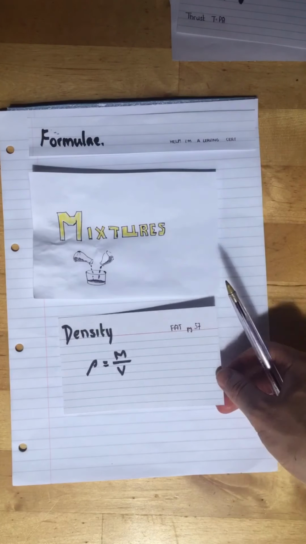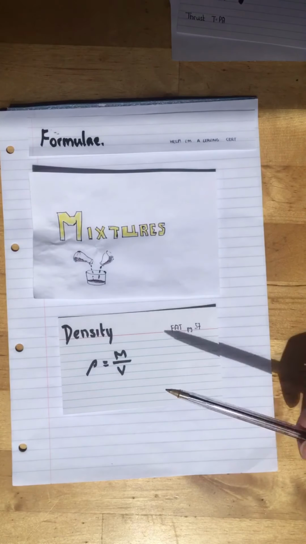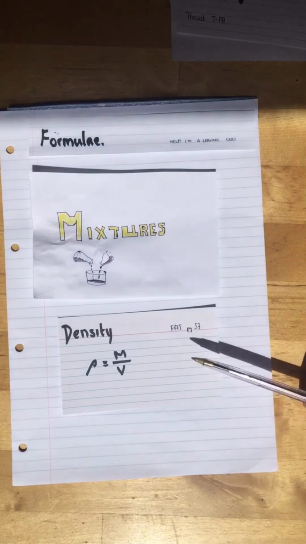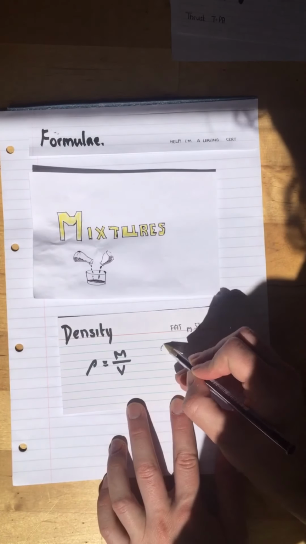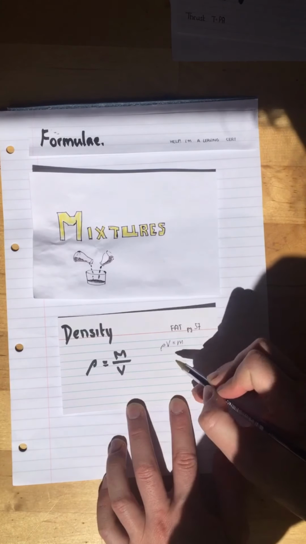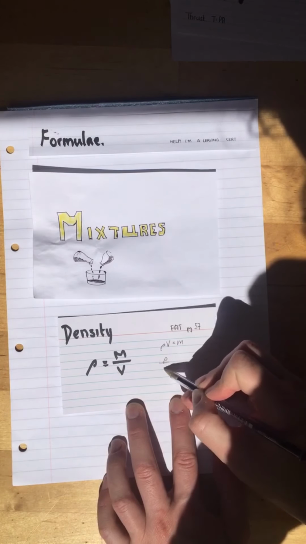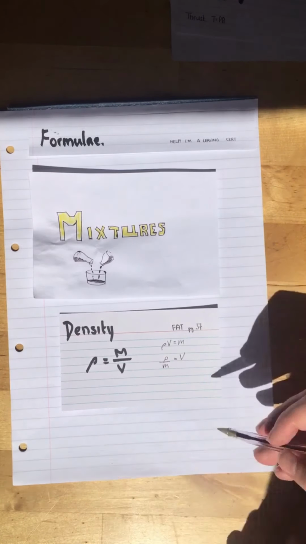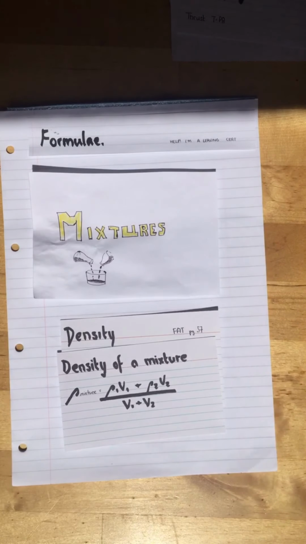And our second thing for mixture questions is we need to be able to manipulate this formula here, which is density is equal to mass over volume. That's in your formulae and tables, page 57. So you need to be able to realise that it can be written any way. I could say density multiplied by volume is equal to mass. I could say that mass divided by density is equal to volume, and so on. You need to be able to manipulate that formula. So here are the two we need to know for our mixture questions.